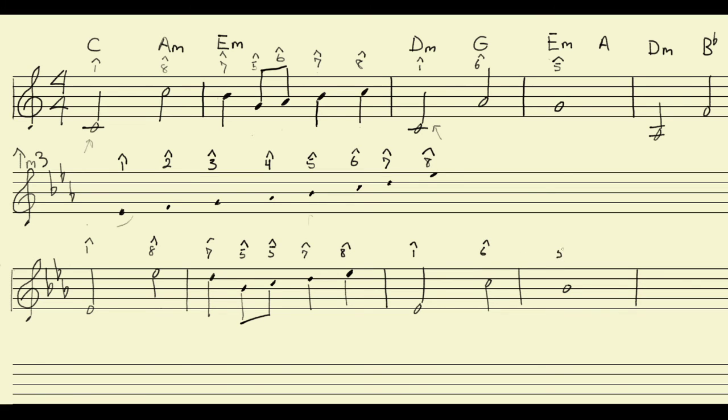And there we go. So notice the pattern of scale degrees is exactly the same. All that I've changed going from here to here is my frame of reference, changing from the C frame of reference to the E flat frame of reference. 1, 8, 7. Oops, I wrote a wrong number here. That should be 6. 1, 8, 7, 5, 6, 7, 8, 1, 6, 5.